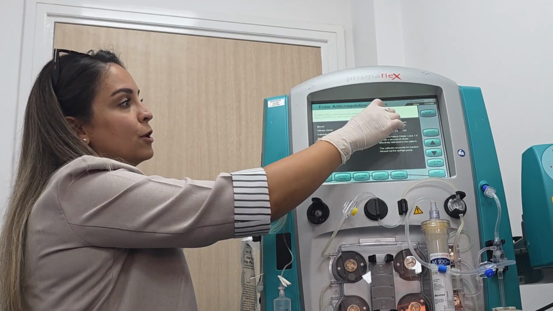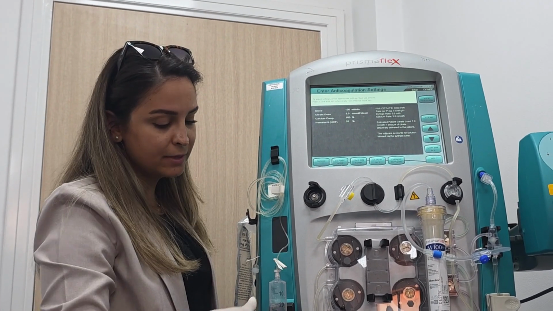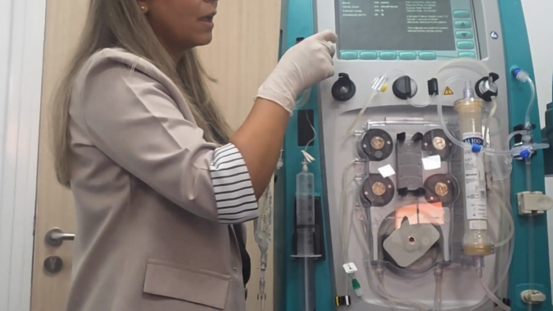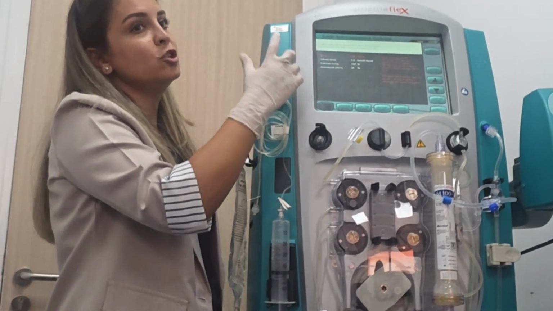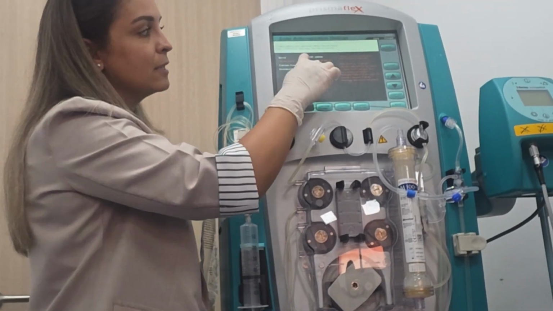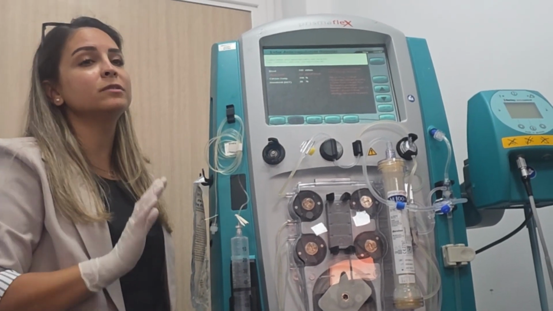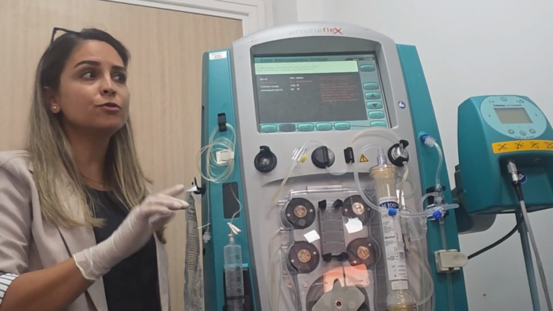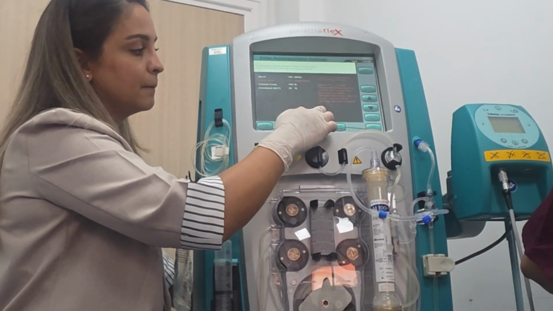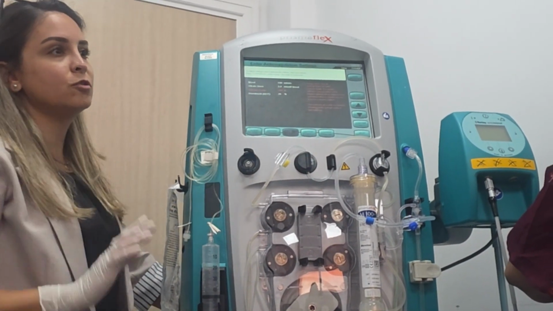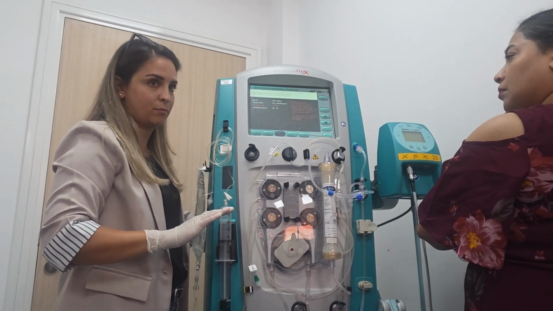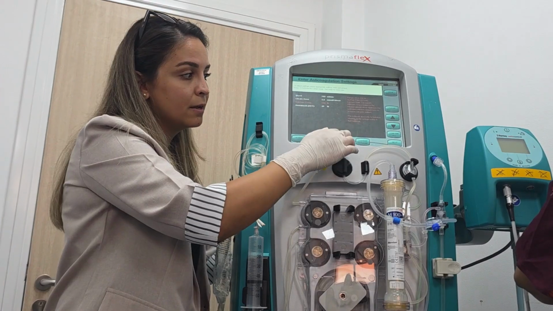Now, enter anticoagulation settings. The anticoagulation settings are for our citrate and calcium. First one is blood flow. Initially, I kept it 100. Later, I will increase it. Next is citrate dose. The dose by default is 3. Also, do not change it. Then, calcium compensation. I told you it's 100%. So keep it 100% for now because I am just starting.